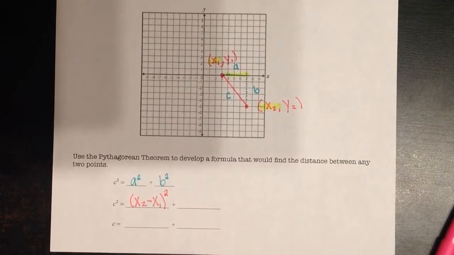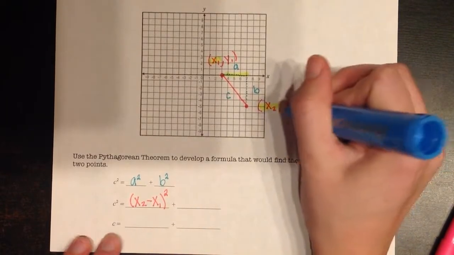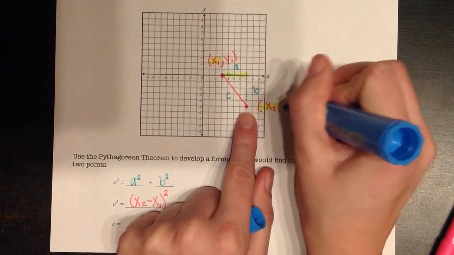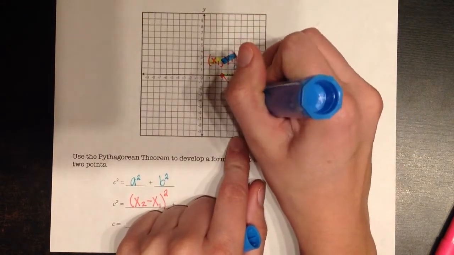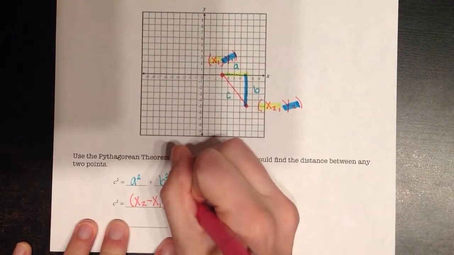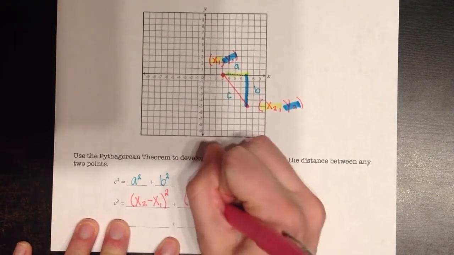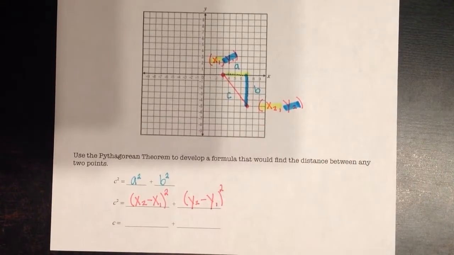For the y values, same thing, but with the y's. We can take our y2 and subtract our y1 to find that distance there. So our y2 minus our y1, and again, that will tell us our b value squared.